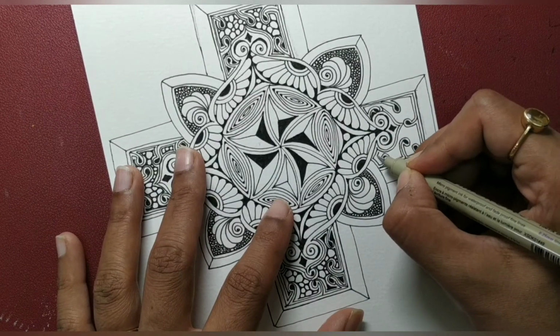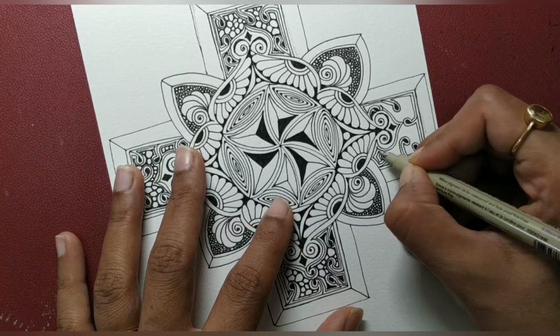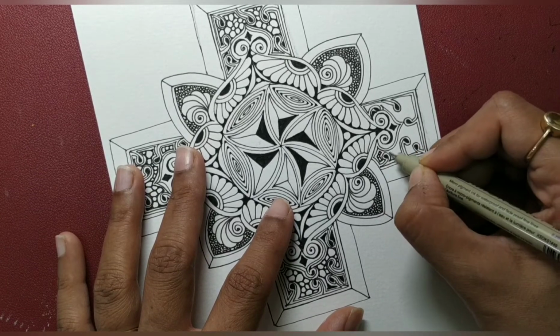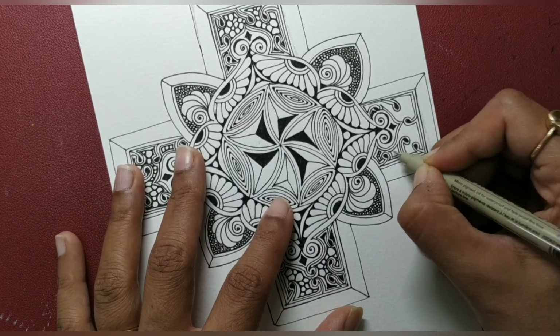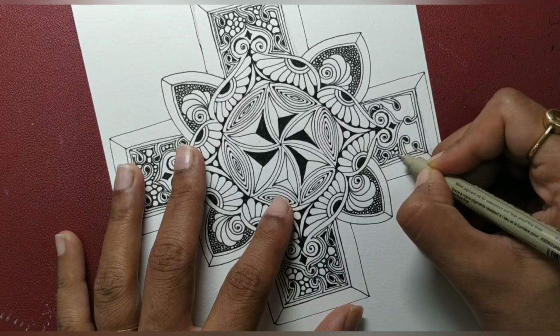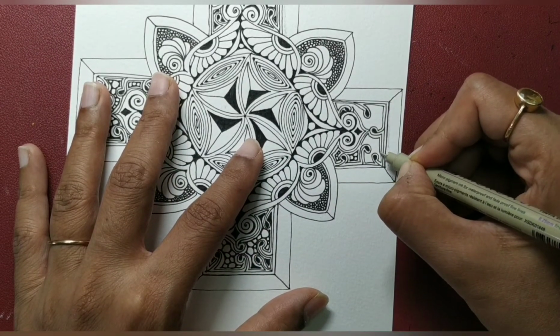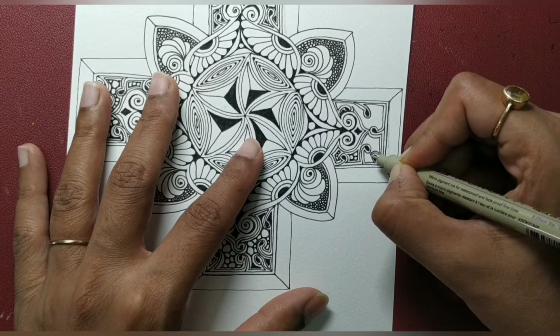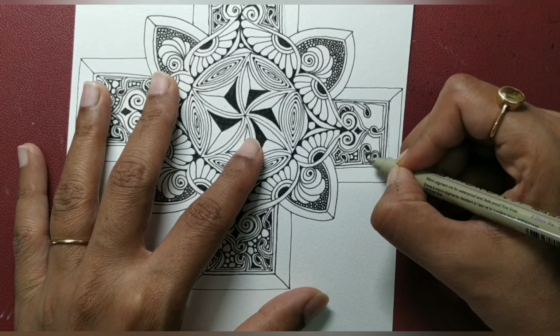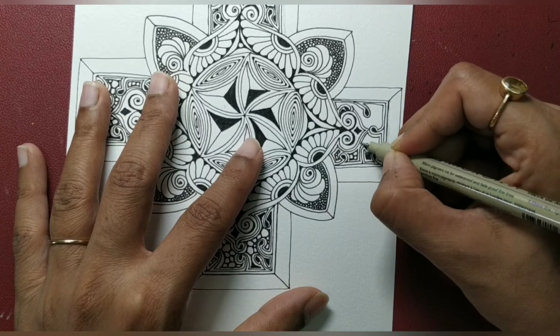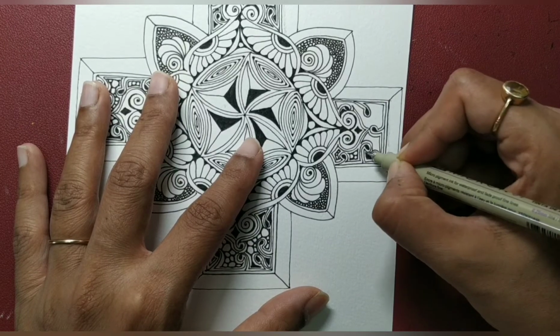Right, so I'm going to add one more. You can also ink some small sections if you want. Looks nice.